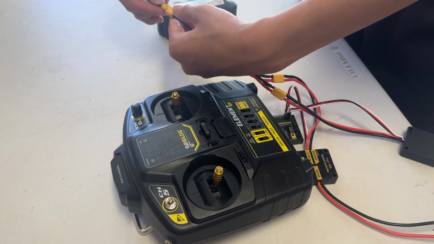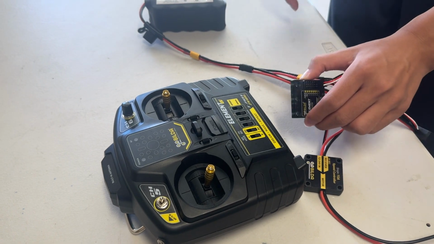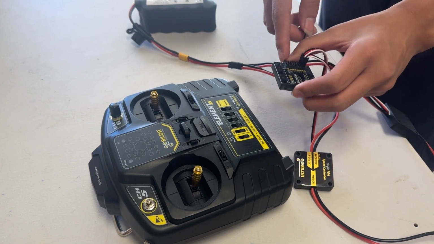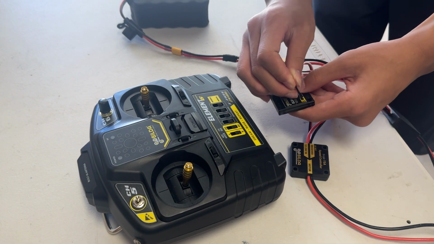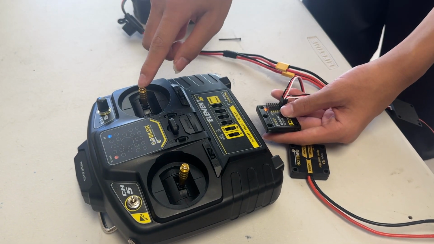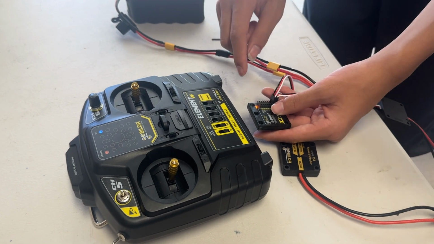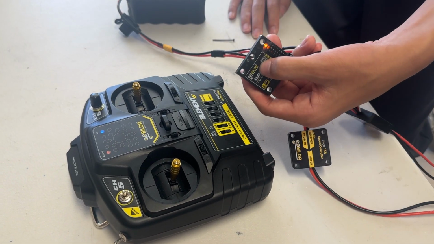And then once you reconnect it, you can see now it's back to flashing orange. And then you want to press bind, and then it should just be set back to 0. The light goes solid. Yeah, the light goes solid. Alright.